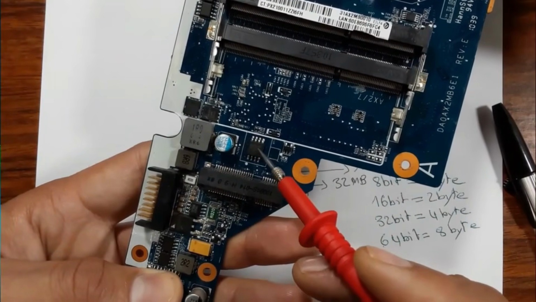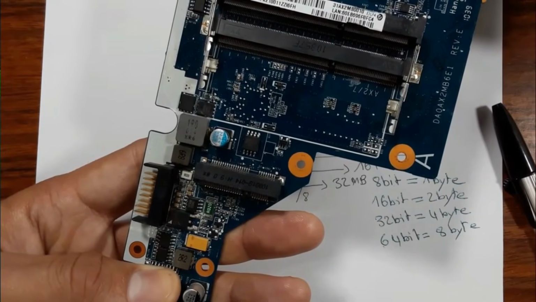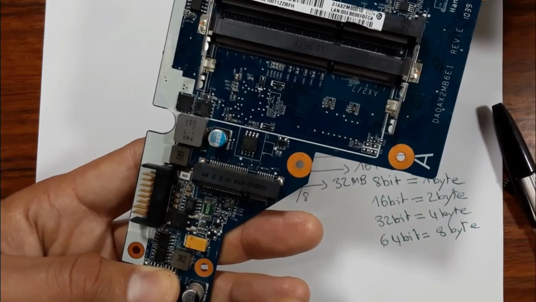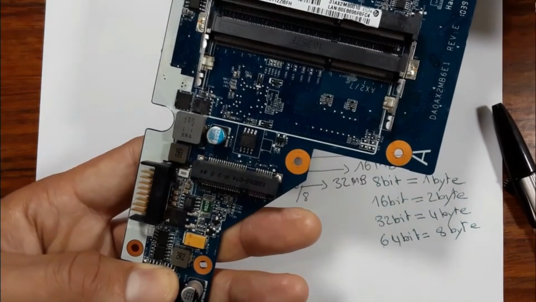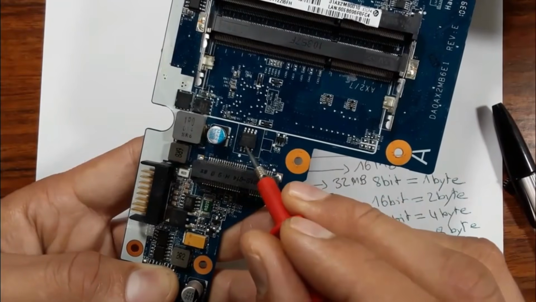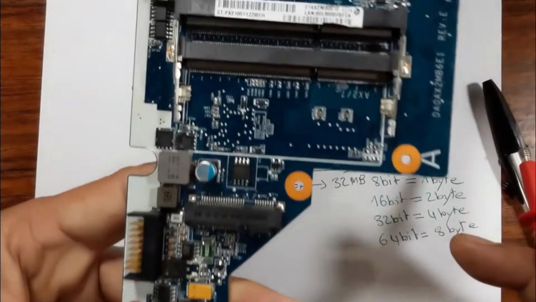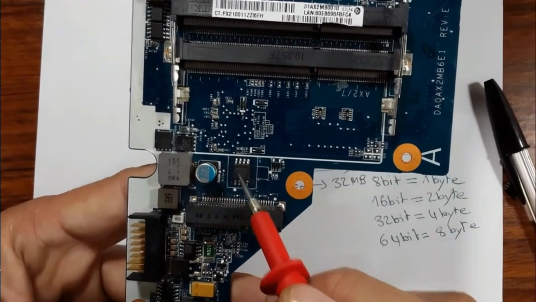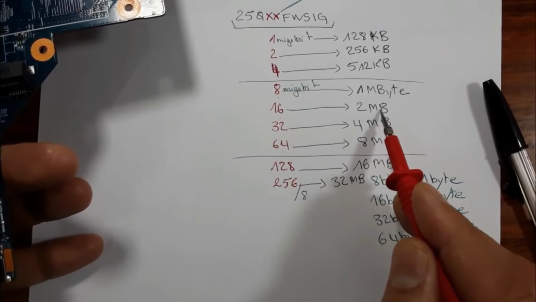If you want to reprogram this BIOS, you should flash it with a program file equal to 2 megabytes or less. You cannot reprogram it with a file larger than 2 megabytes, because the IC has a maximum size of 16 megabit, meaning 2 megabytes.